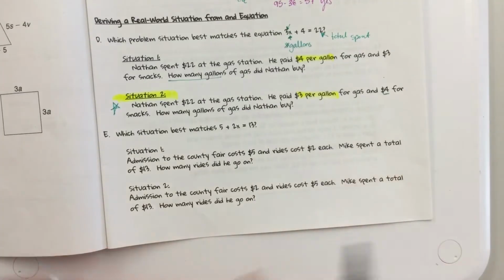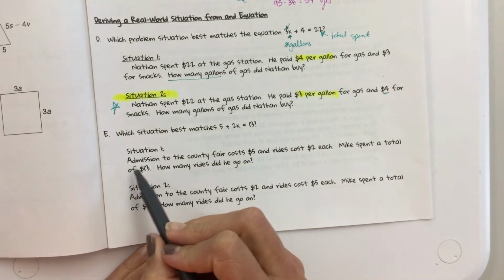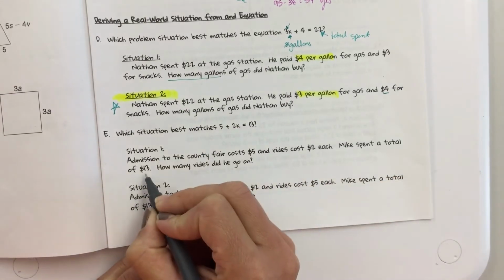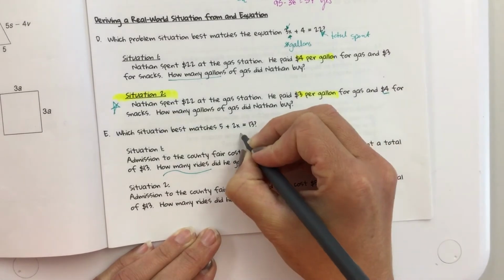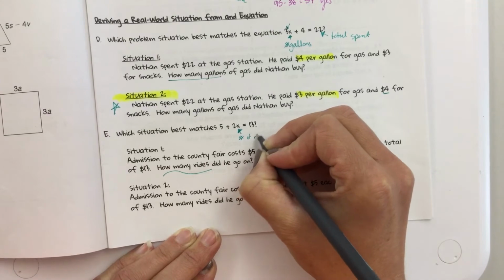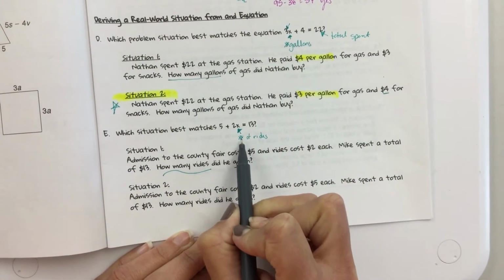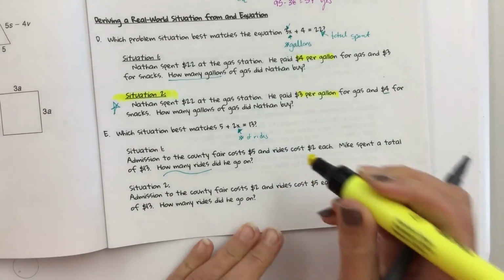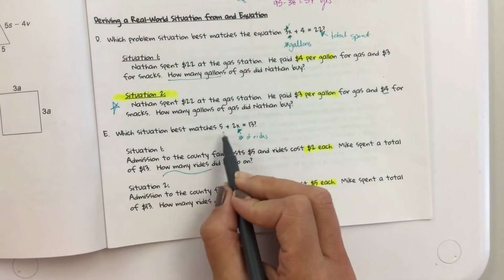Okay, the next one, it says, which situation best matches 5 plus 2x equals 13? So admission to the county fair costs $5 and rides cost $2 each. Mike spent a total of 13. How many rides did he go on? So again, what don't we know? The number of rides. So that's our unknown, that's our variable. Number of rides. Okay. So the number of rides is going to change, and the rides either cost $2 each or $5 each.